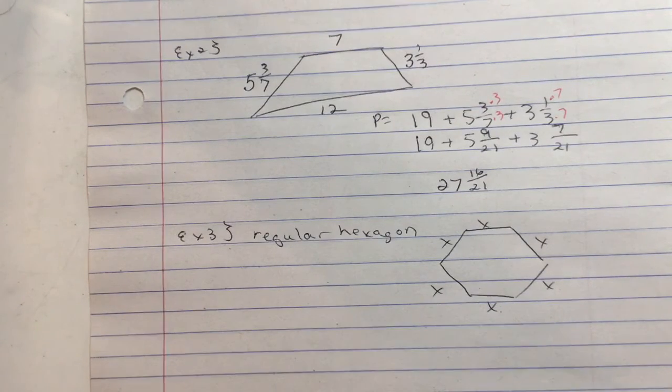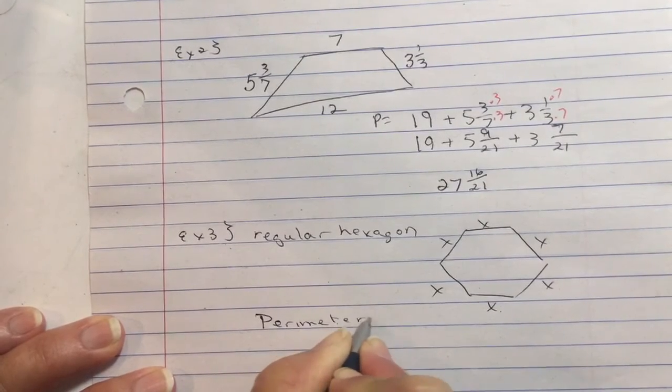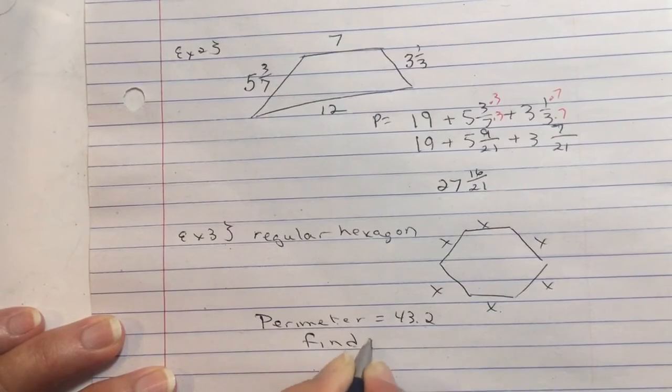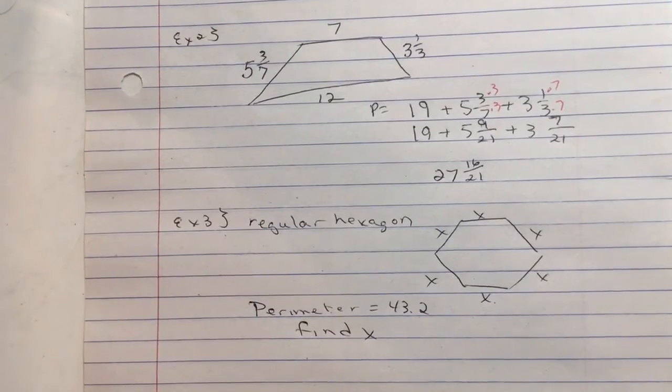Okay. This shape is going to have a perimeter equal to 43.2. Our goal is to find X. Well, all the X's together, X plus X plus X, etc., there's 6 of them.